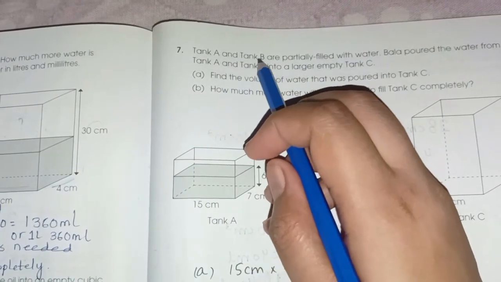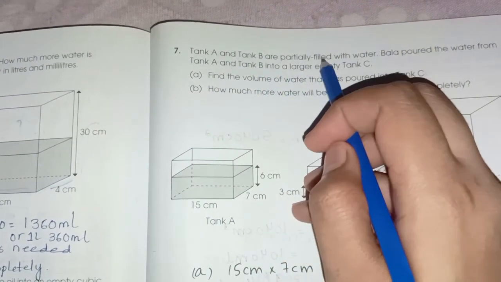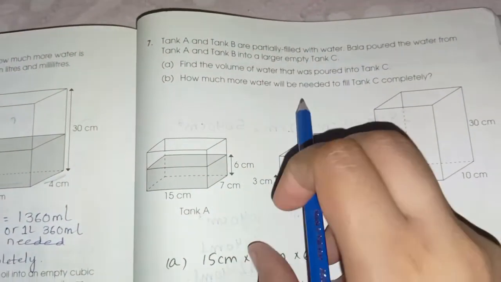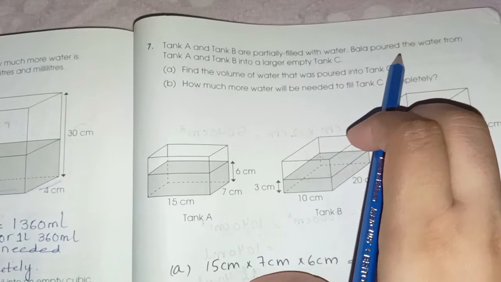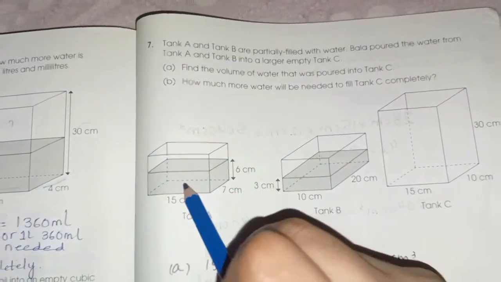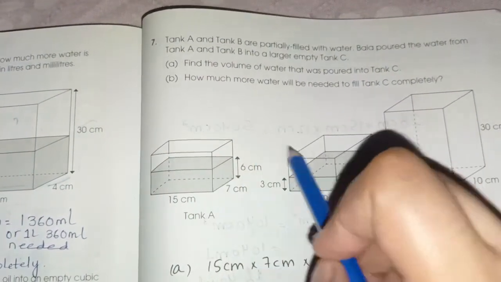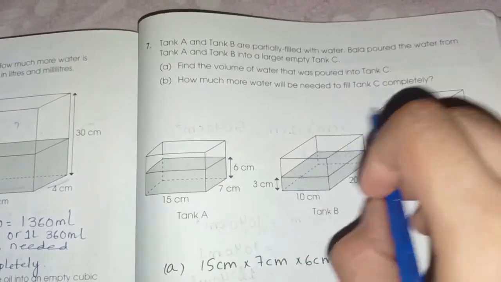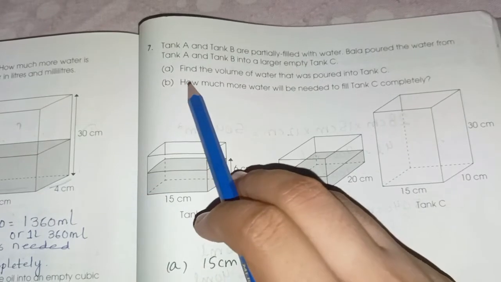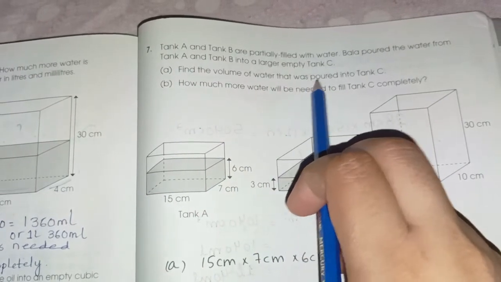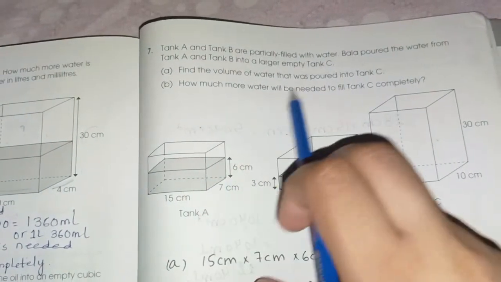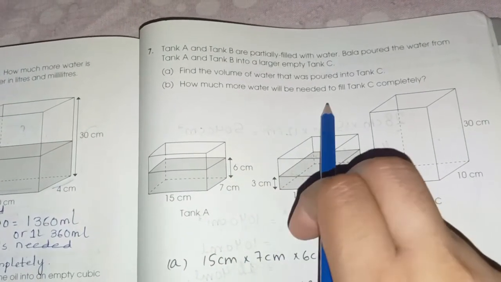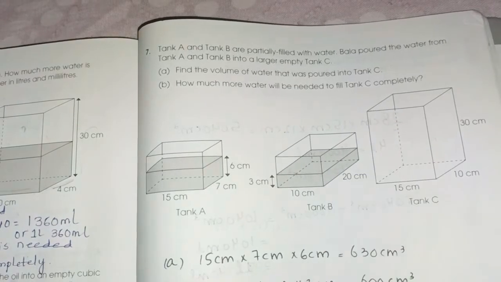Tank A and tank B are partially filled with water, meaning not completely filled, half or maybe not more than half. Bala poured the water from tank A and tank B into a larger empty tank C. Find the volume of water that was poured into tank C, that is, how much water is poured in this tank, and how much more water will be needed to fill tank C completely.